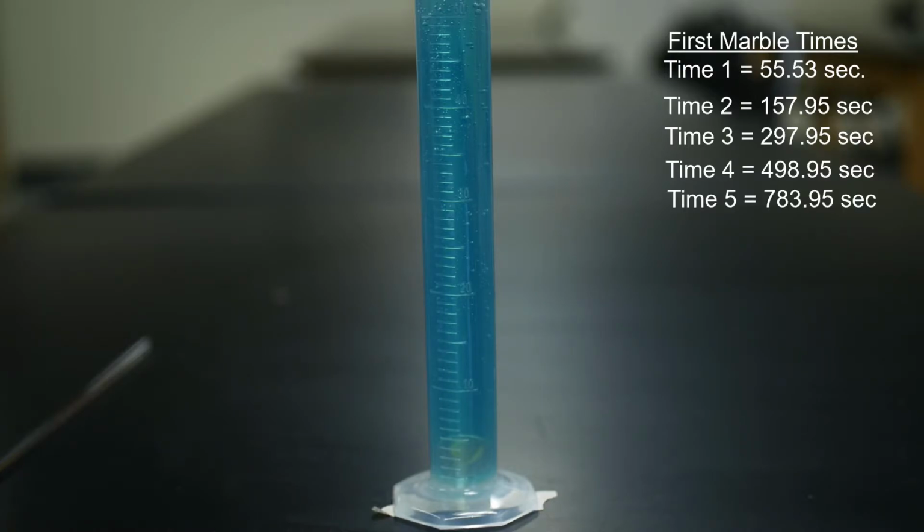Can I stop it? Yeah, I'm going to stop. Holy smokes, that was a long time. Our marble has hit the bottom, and it has taken about 13 minutes and about 20 seconds or so. So we're going to record these times in our data table, and we're going to move on to the second trial.